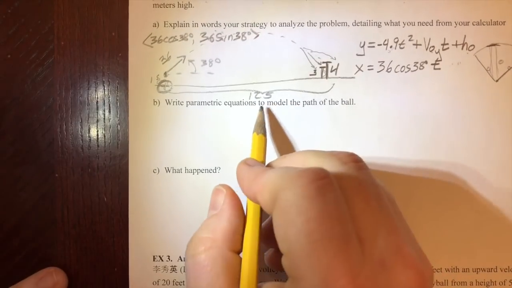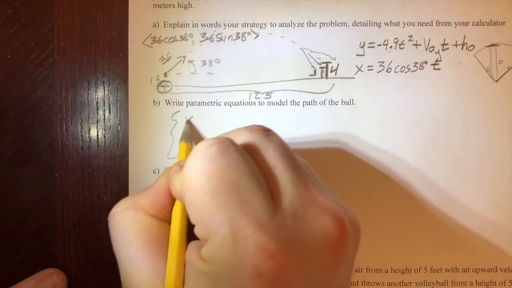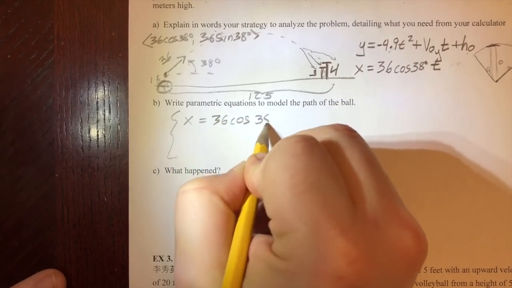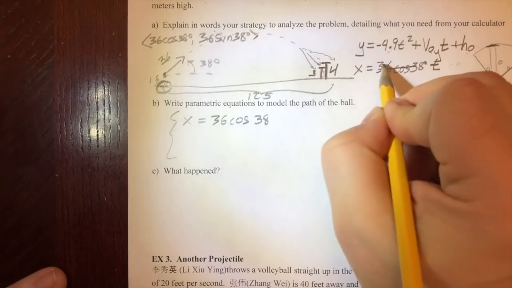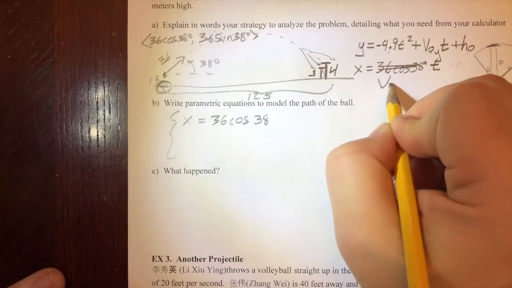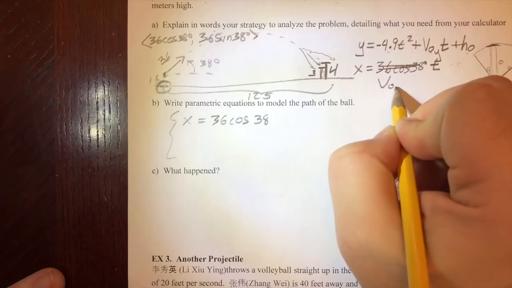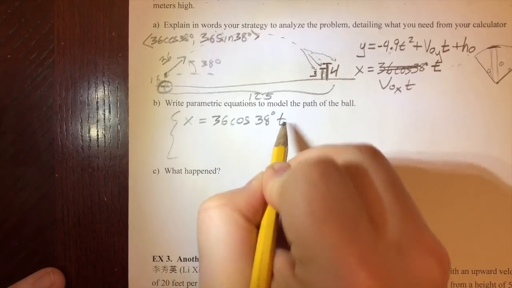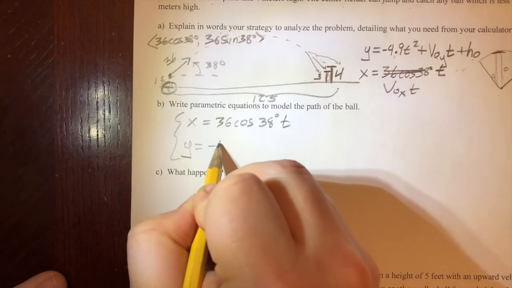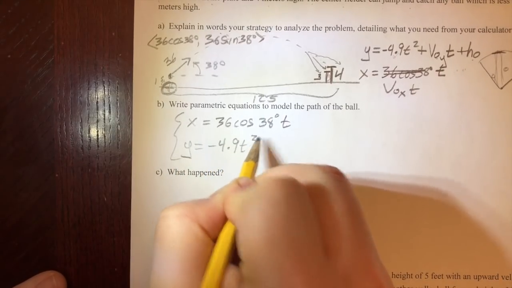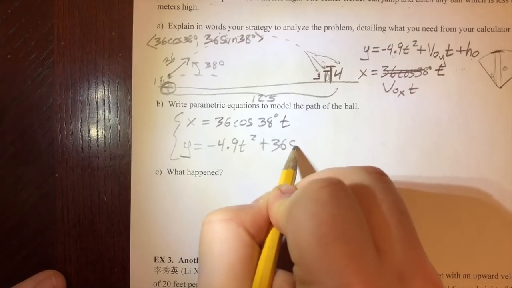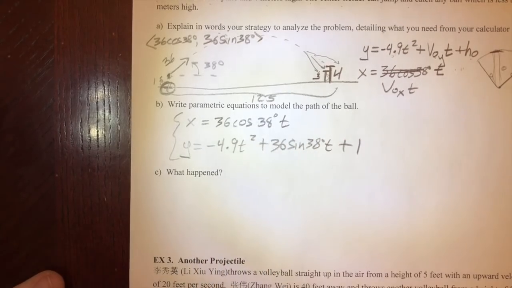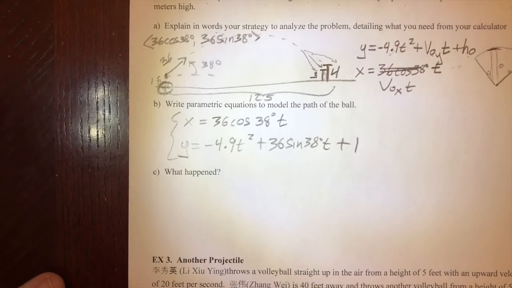So, write parametric equations. I always start with x. x equals 36 cosine 38 t. Oops, sorry, in equation 1, this should be initial velocity in the x direction, t. I'd already kind of subbed this in. And y equals negative 4.9 t squared plus 36 sine 38 t plus 1, because that's the initial height.